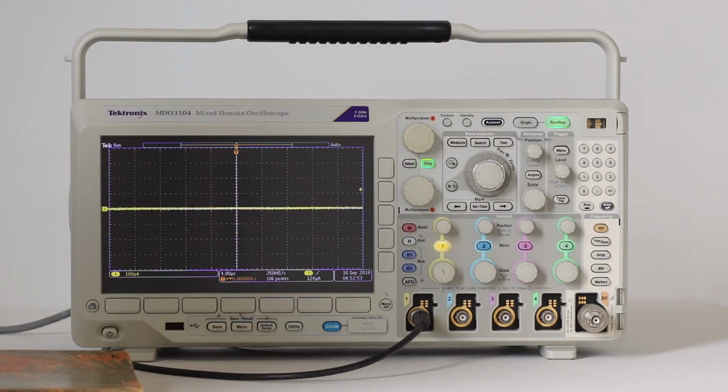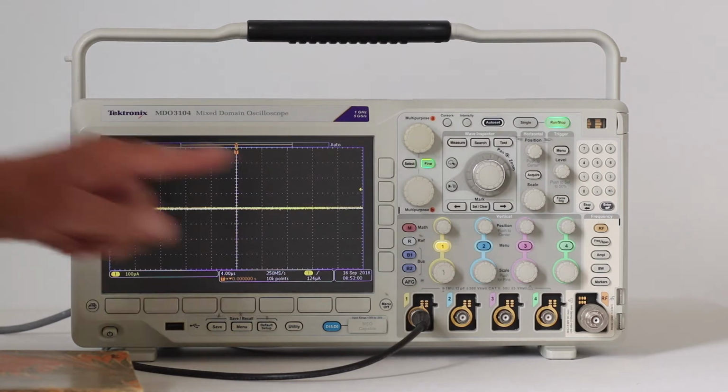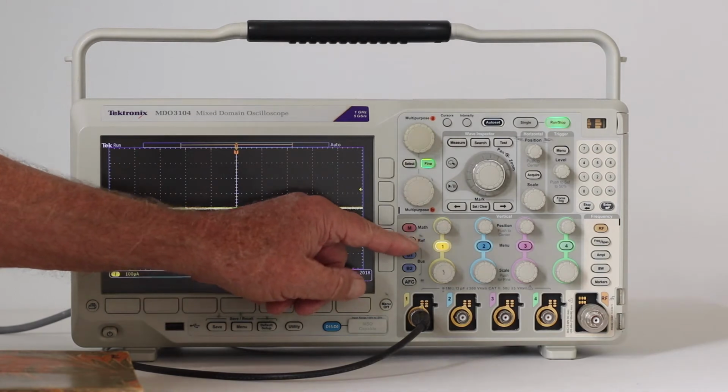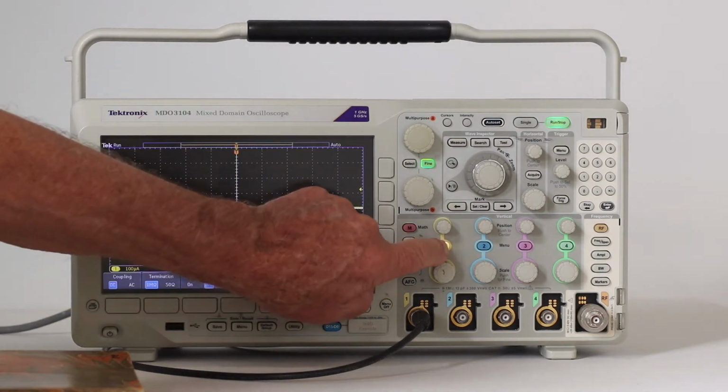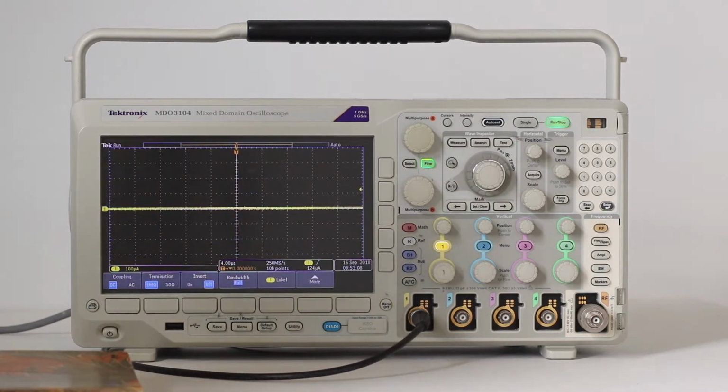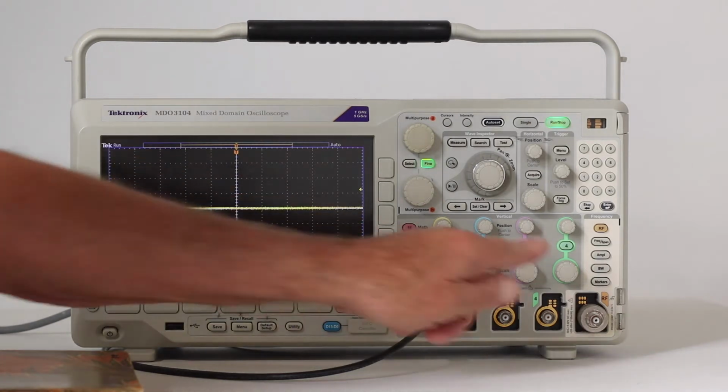When you power up the oscilloscope, by default, only channel 1 is on. Its button is the only one that's lit up. Pressing that button, the channel menu appears across the bottom of the screen. Incidentally, any combination or all of the channels can be turned on. For example, now channel 1 and 4 are on.